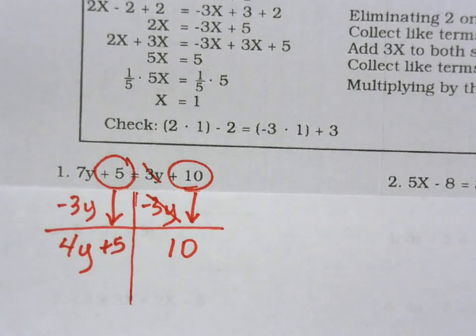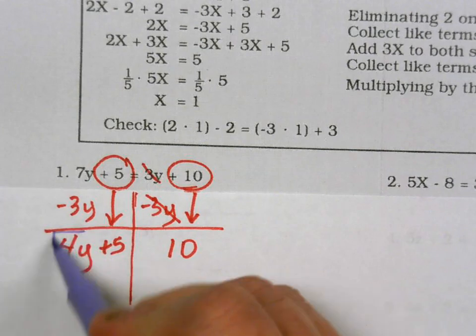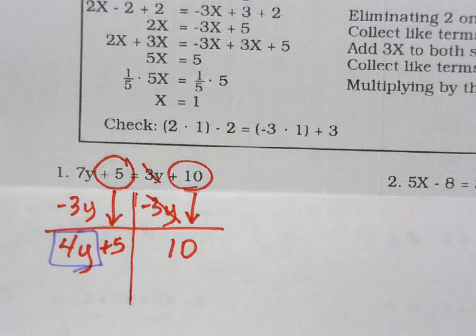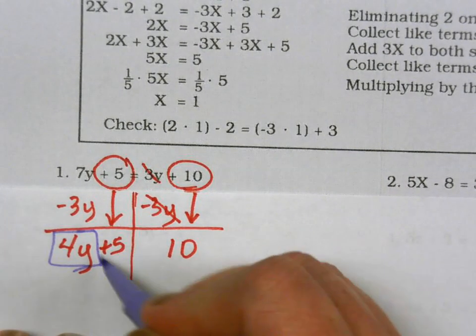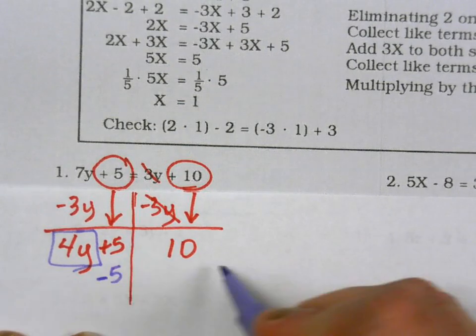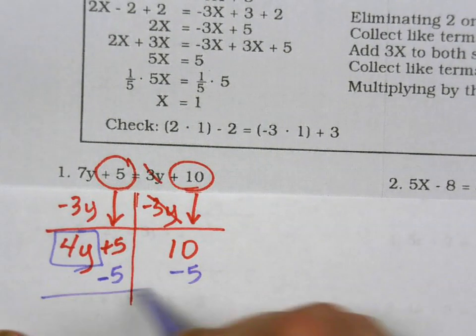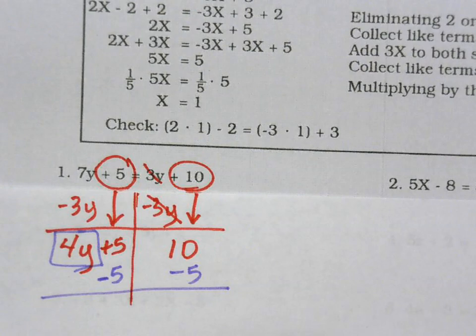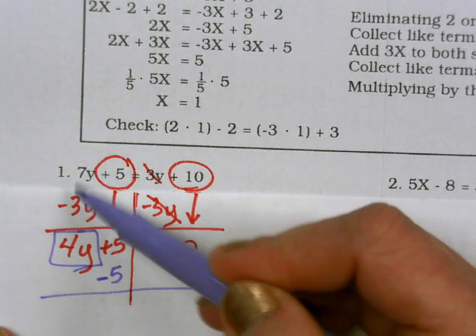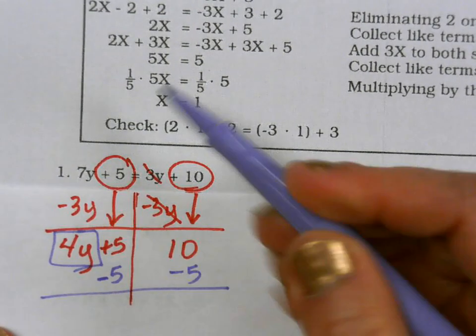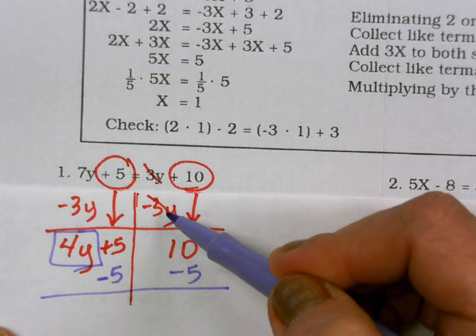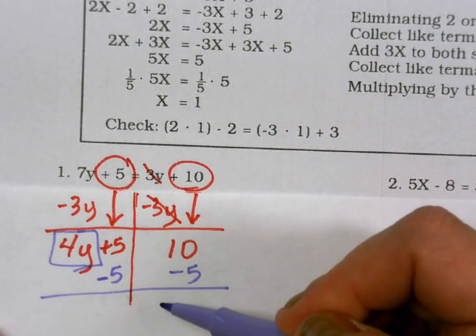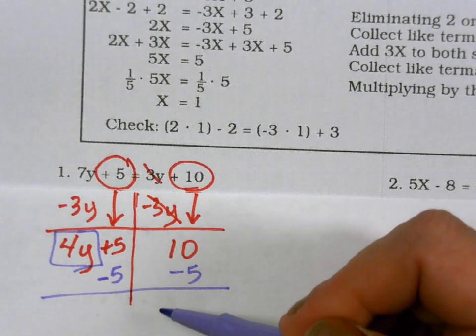So I need to get this 4y all by itself. So now to do that, I'm going to subtract 5 from both sides. And notice I line up my like terms. I put my y underneath my y on both sides, so that way I can add straight down like you're used to doing since first grade, right?